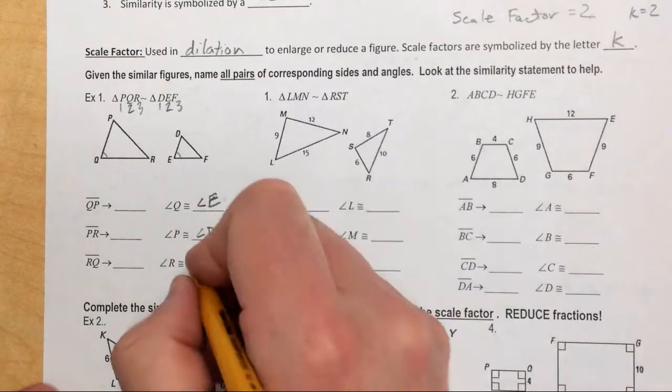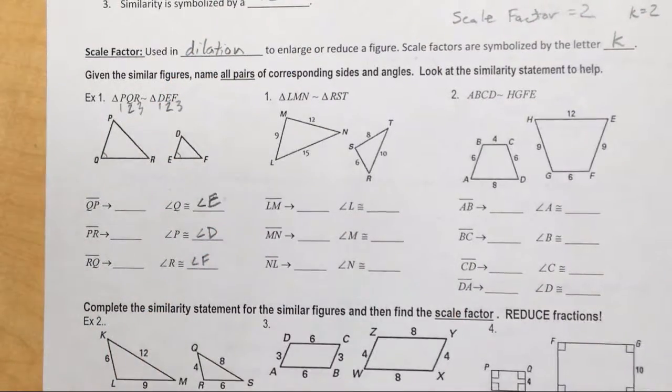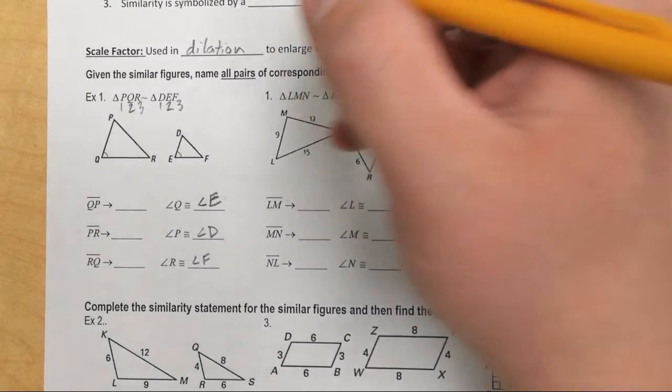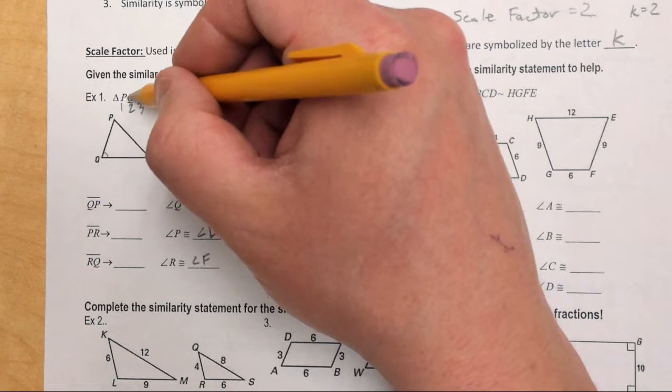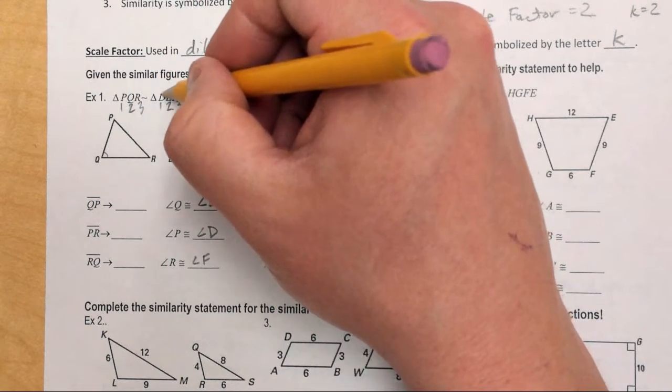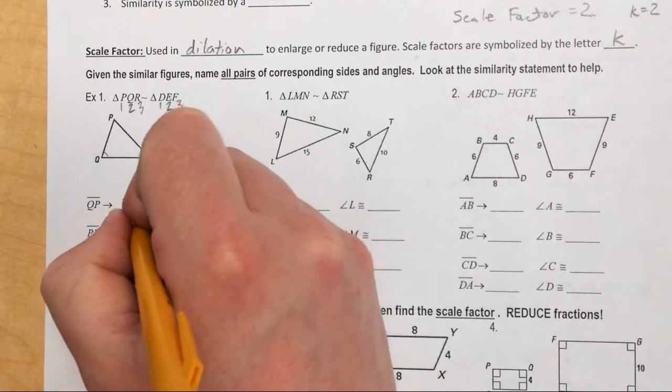Angle F is third. So angle R corresponds to angle F. It's pretty straightforward. If I look at the side lengths, it's similar. If I look here, Q and P come second and first. So D and E come second and first. I want to put E and D.